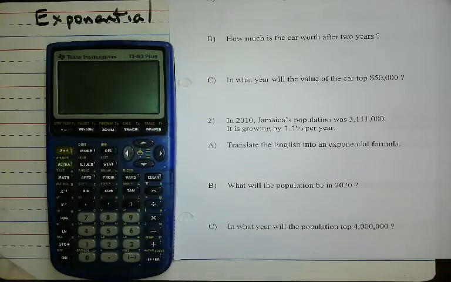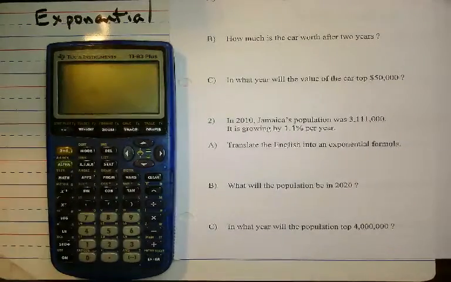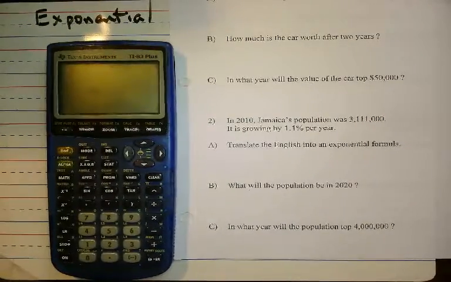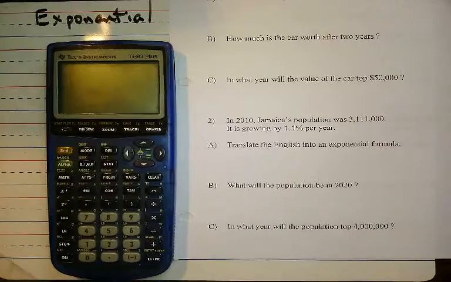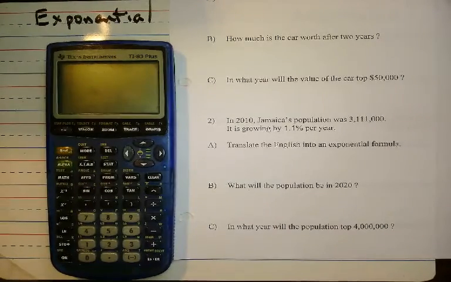Okay, so let's do a couple of these word problems. Starting with the one that's number 2. In 2010, Jamaica's population was 3,111,000, and it's growing at 1.1% per year. So, we're having word problems today, and you have to be able to translate the English into math.